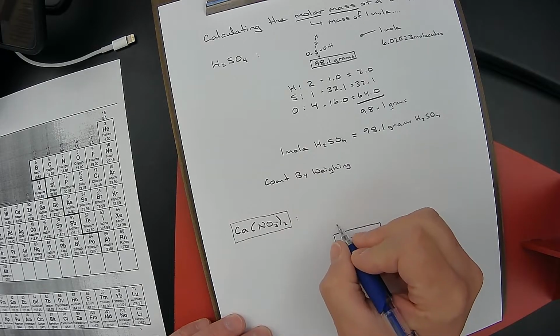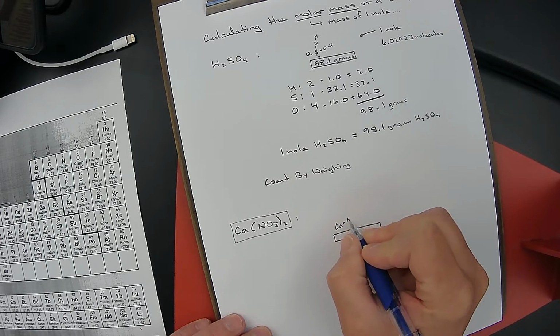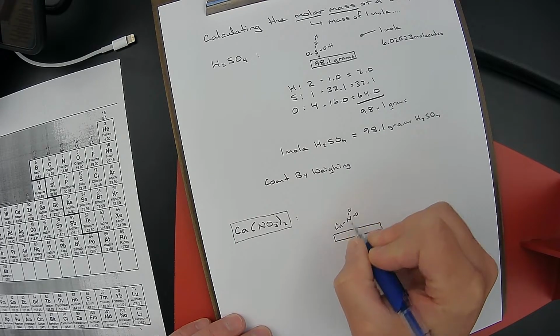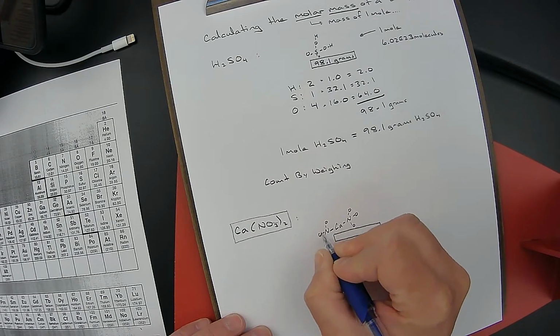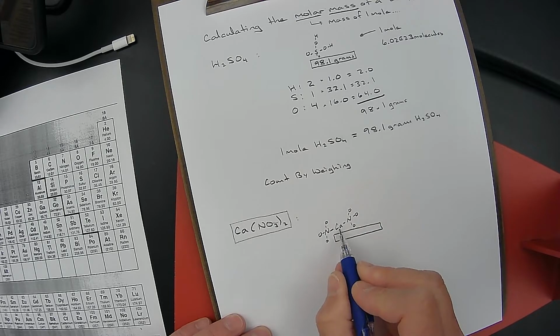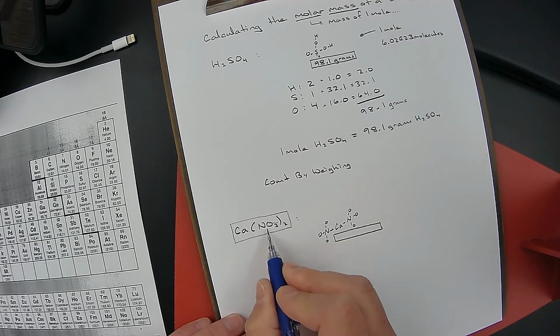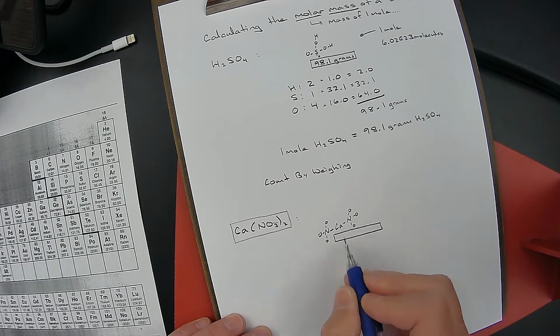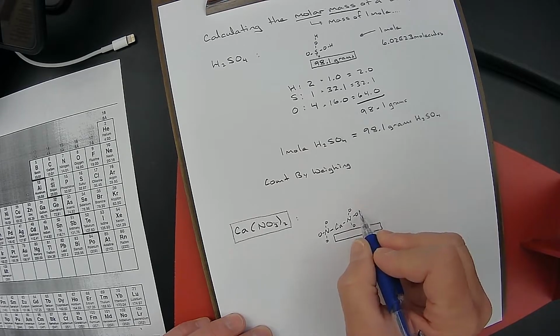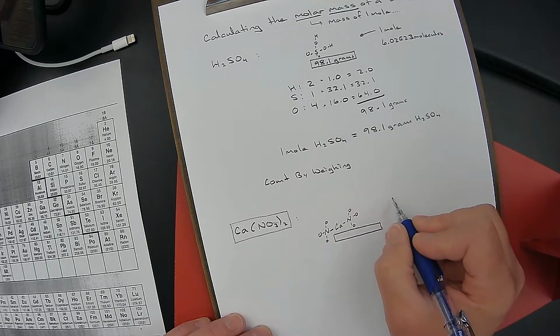Actually, maybe I can write it out: Ca with an N and 3 O's and another N with 3 O's. There's a Ca, and that 2 gets distributed, so 2 N's and then 3 O's on each. So I'm going to put this one thing on there.